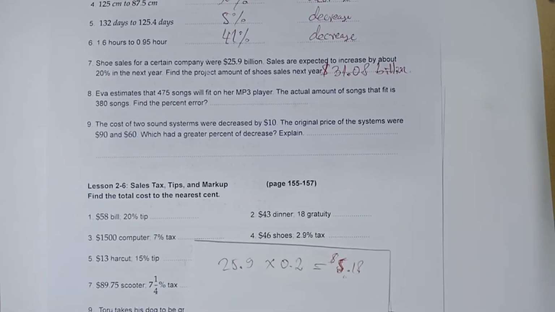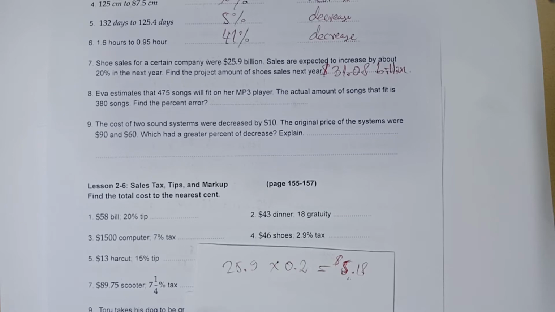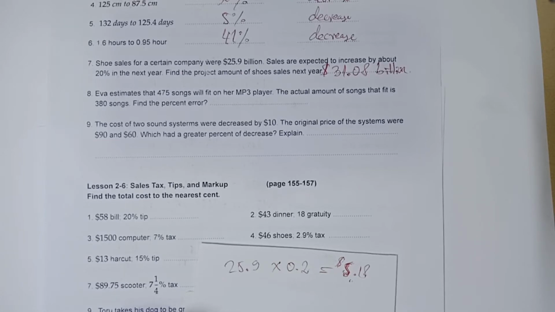Number 8. Eva estimates that 425 songs will fit on her MP3 player. The actual number of songs that fit is 380. Find the percent error.